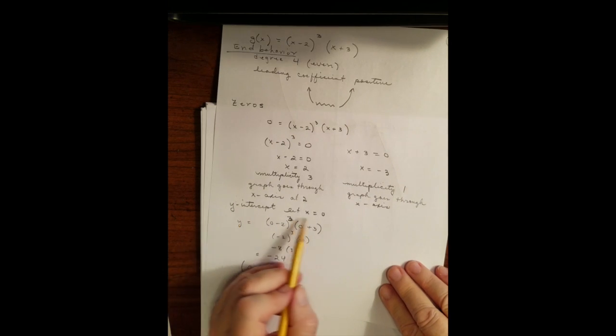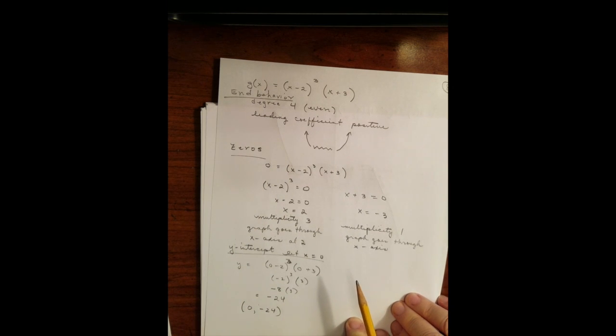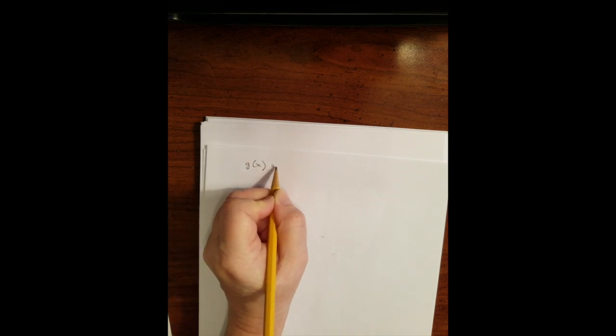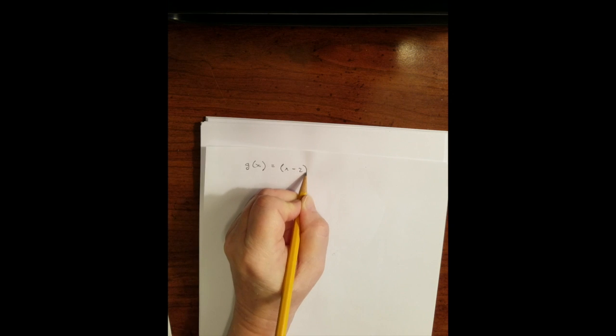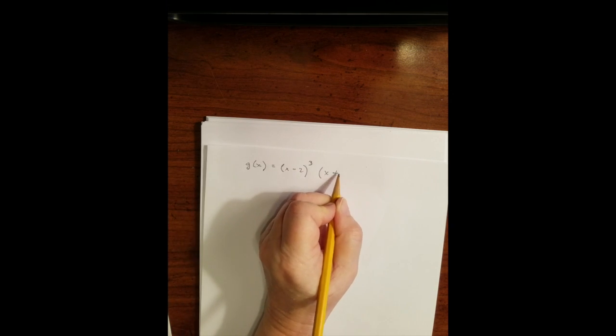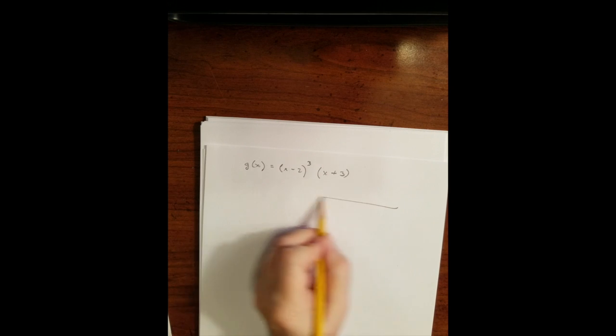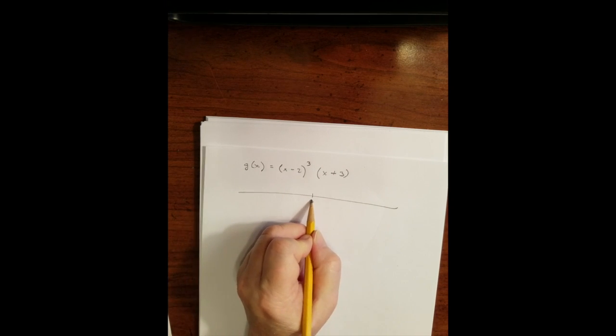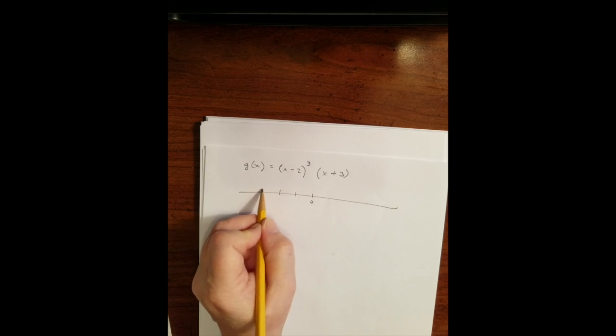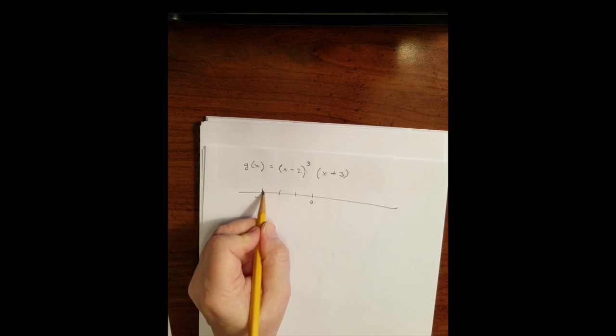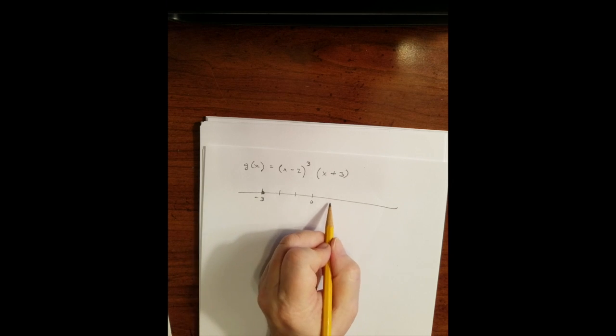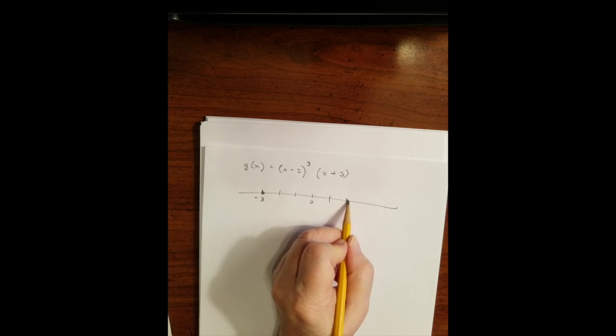Okay, so let's do our table again. Our zeros are 2 and negative 3. Let's rewrite our function so we have it in front of us. x minus 2 cubed, x plus 3. And let's draw our number line with zeros at negative 3 and 2.